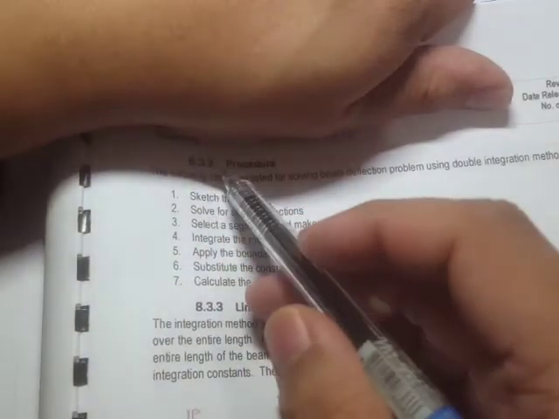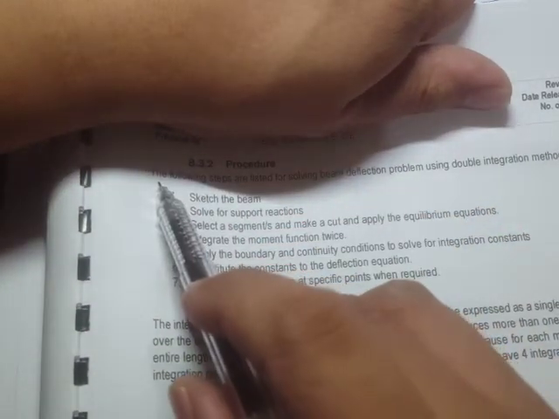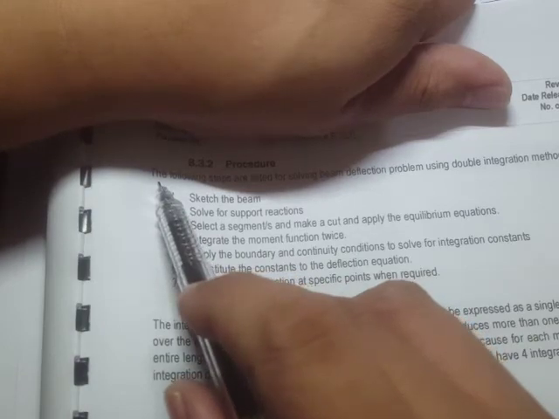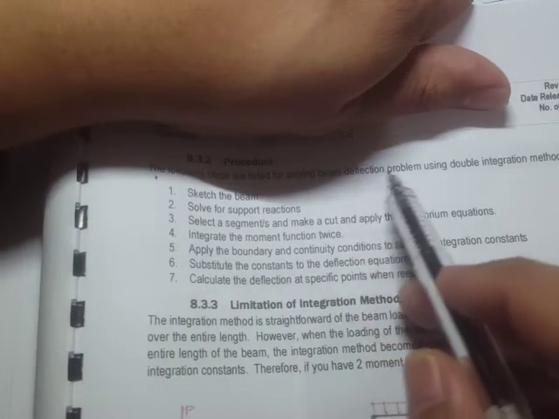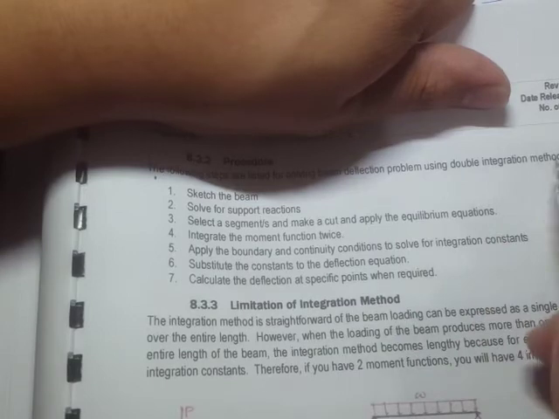Okay, so I guess that's enough, and we'll do our first sample problem. Oh, and by the way, let's discuss this procedure right here. These are the steps for solving beam deflection problems using the double integration method.